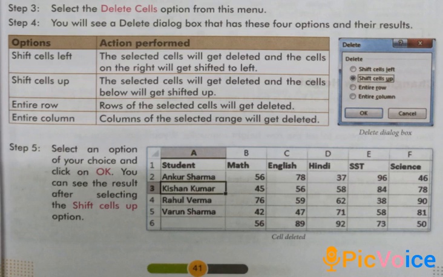The entire row, selected rows will get deleted, and entire column, selected column will get deleted. And step 5 is you should click on OK, and the result you can see after selecting the shift cells up.